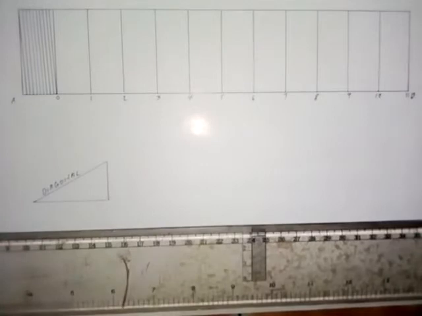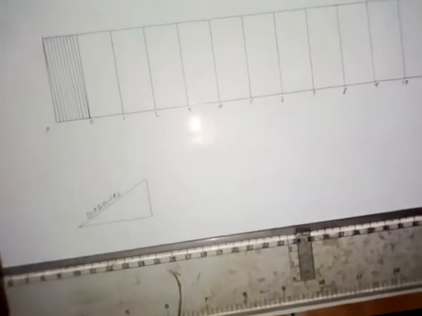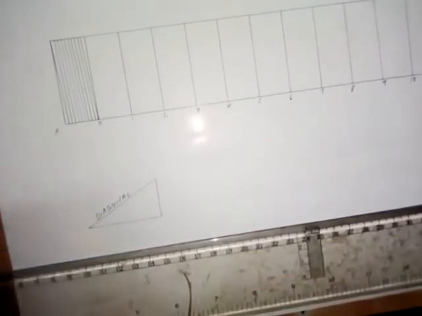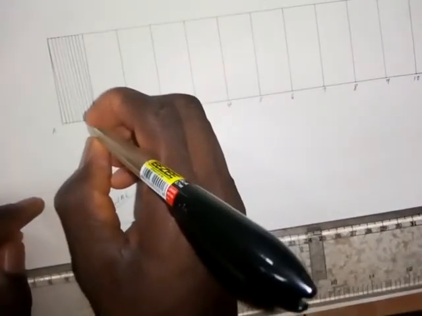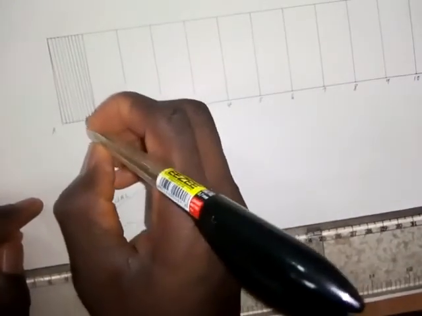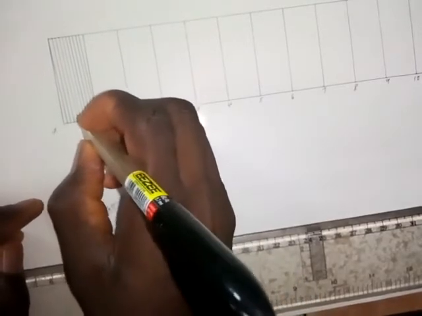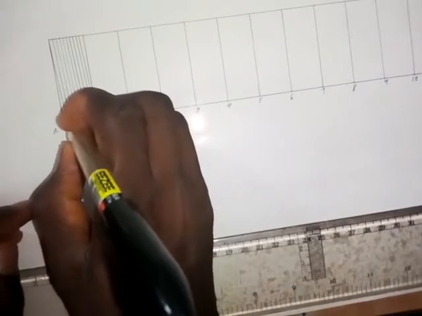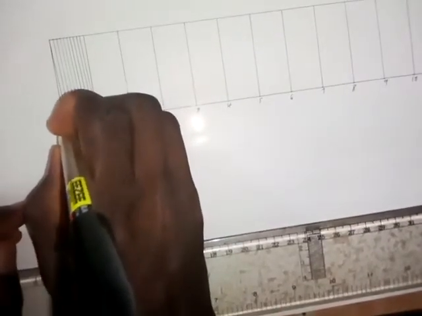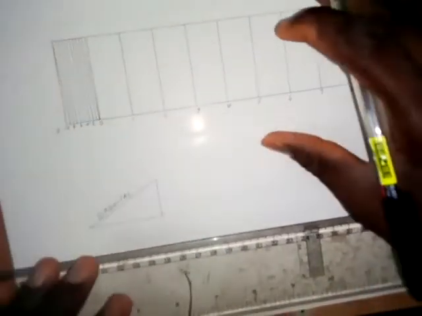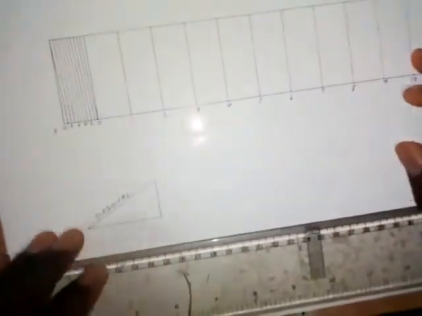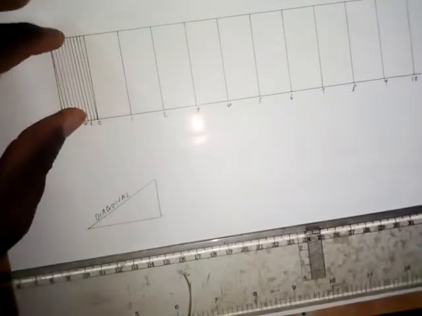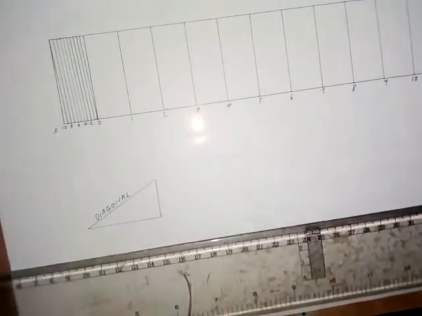And I want to number it. I will omit the first one and I will put 2 here, because of the space. So this is 4, this is 6, this is 8, and this is 10. Okay, so here we have done that of meters and we have done that of decimeters. So it remains that of centimeters.